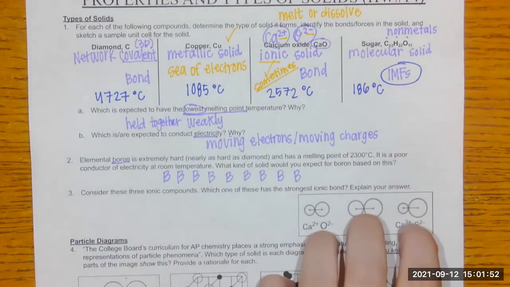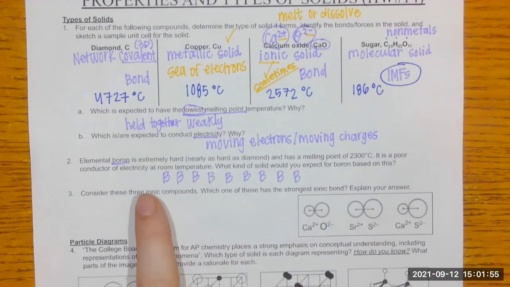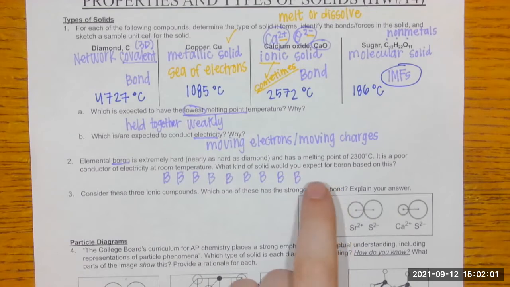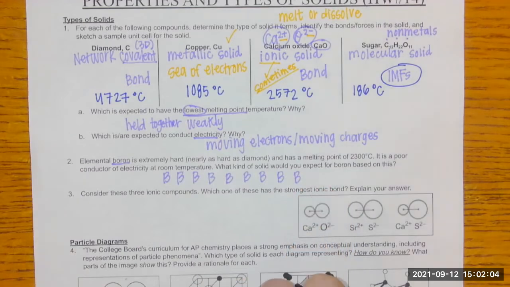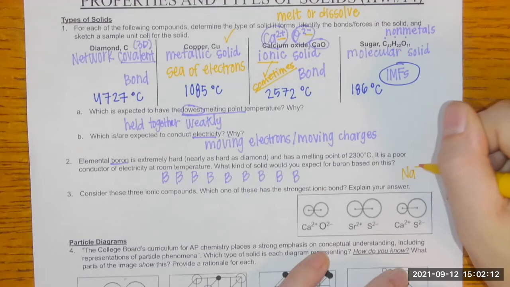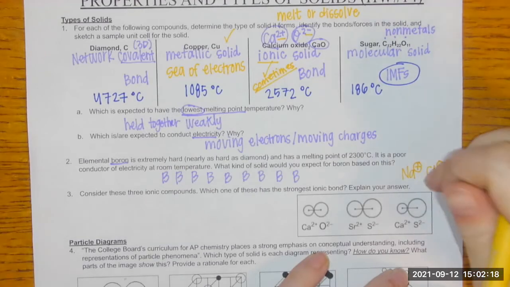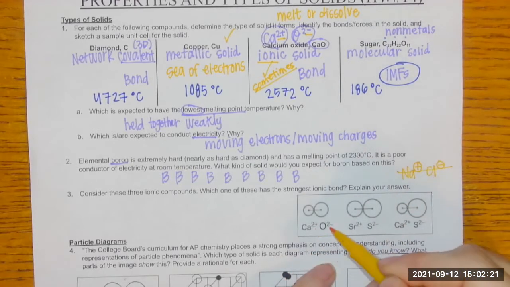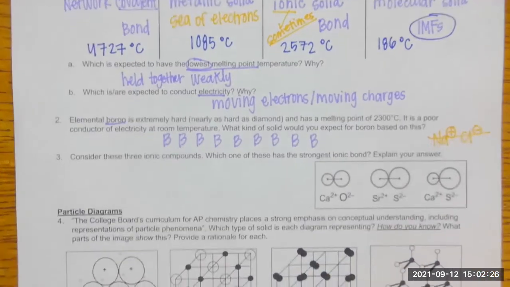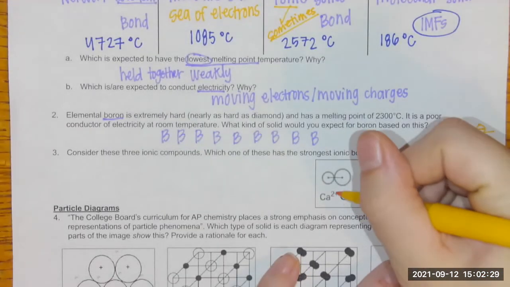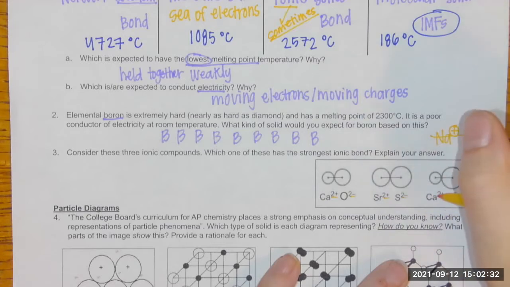Consider these three ionic compounds: ions, metal and non-metal bonded together. Which one of these is the strongest ionic bond? First thing I'm going to do is look at the charges, because if we had something like Na and Cl together, 1 plus 1 minus, that's not as strong as 2 plus 2 minus. But they're all 2 plus 2 minus. So not really helpful based on the charge. 2 plus 2 minus, 2 plus 2 minus, 2 plus 2 minus.